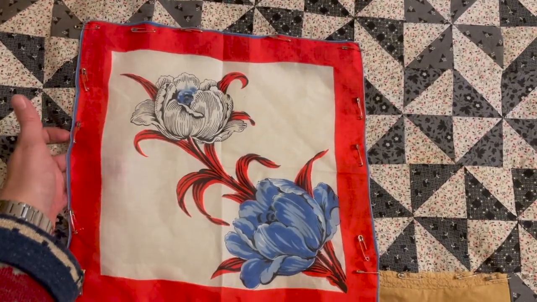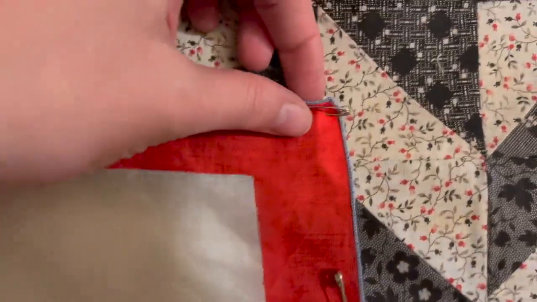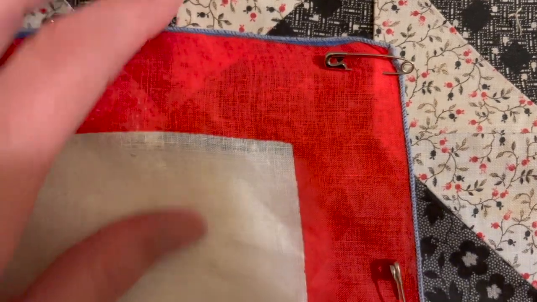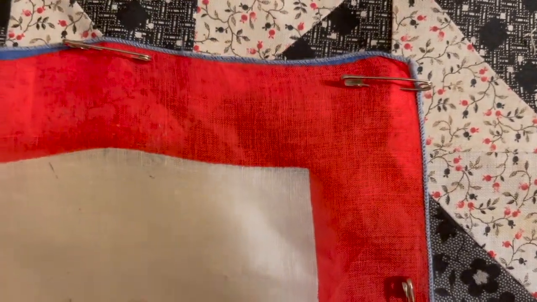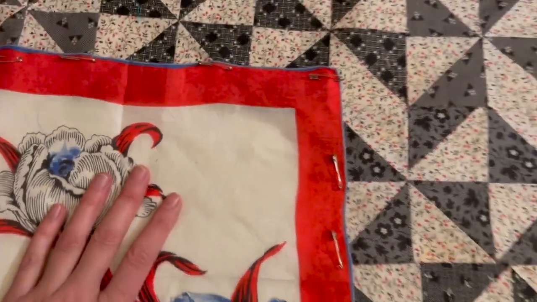I safety pinned this handkerchief that has a beautiful raw edge. The raw edge will be visible now on the finished quilt. You can see about here, it stops having that double layer, and then there's nothing underneath the handkerchief.